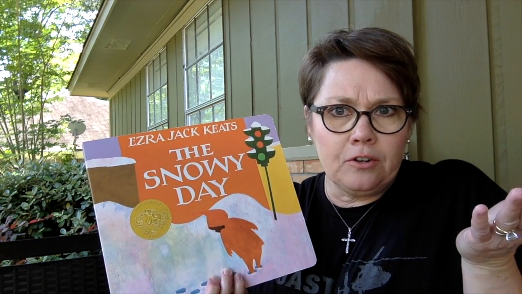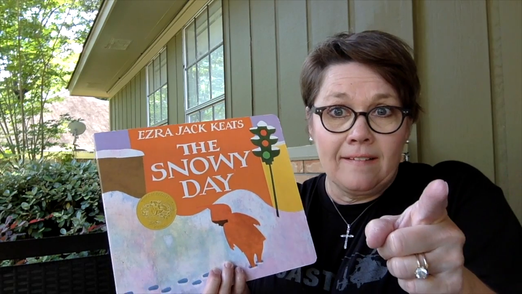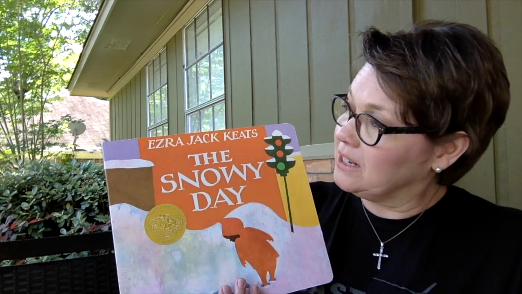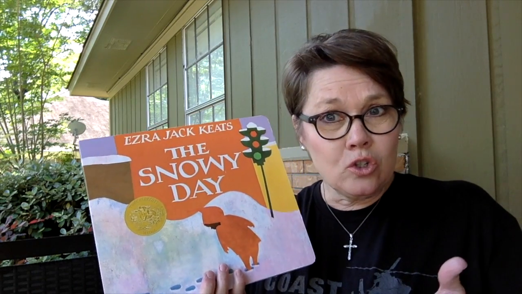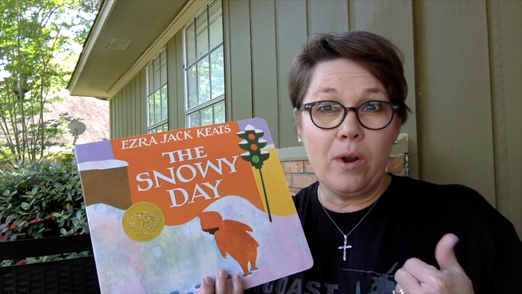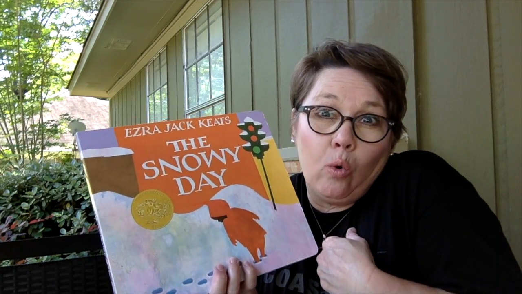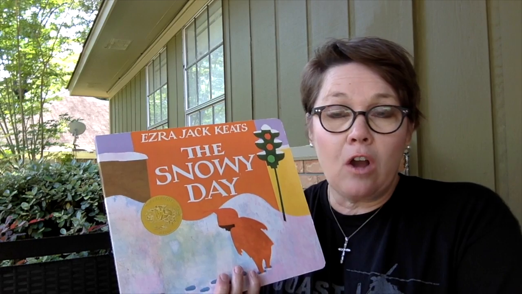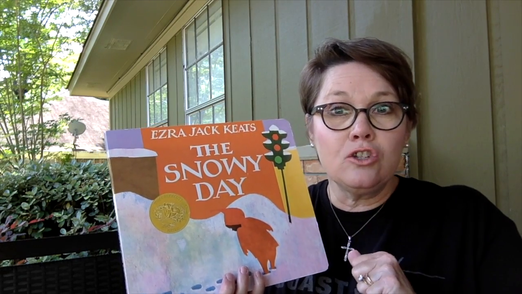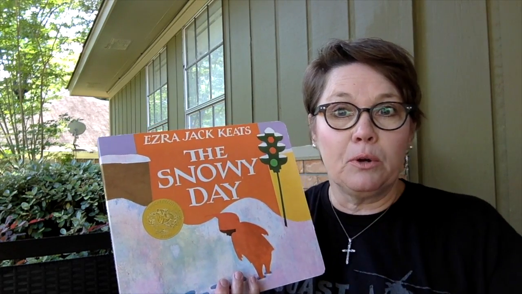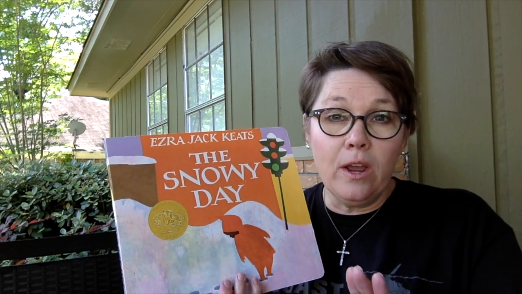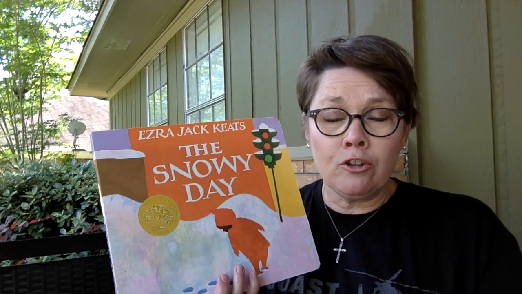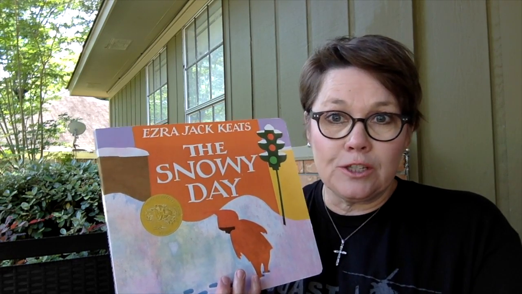What does the author do? That's right, the author writes the book. You are exactly right. Well, usually we read this book whenever it's really cold weather outside. But since we are talking about how things change, we are going to read this book today and have a really fun activity afterward, watching liquid turn to solid.